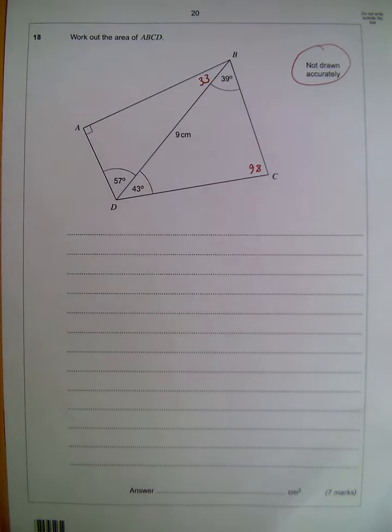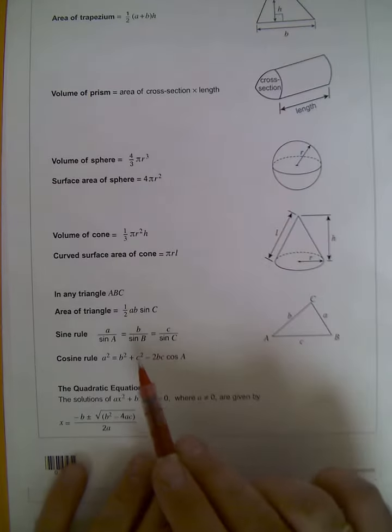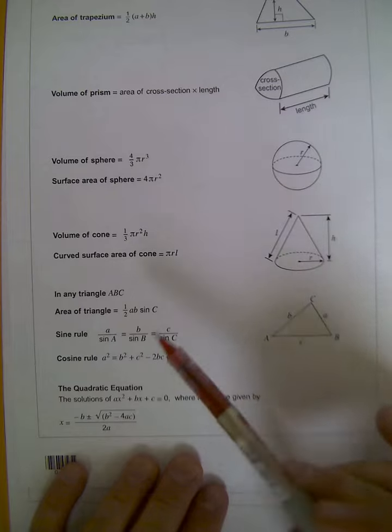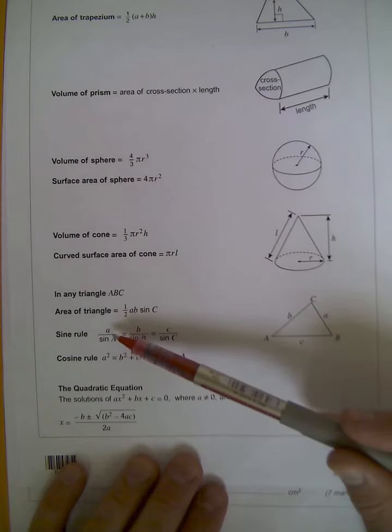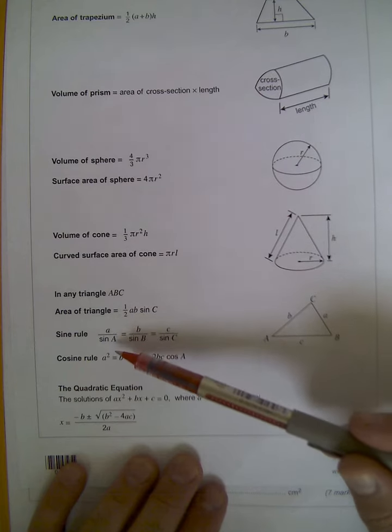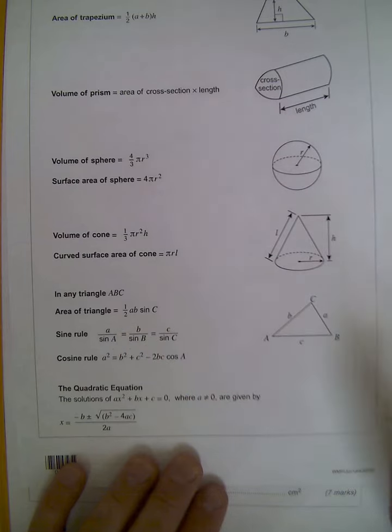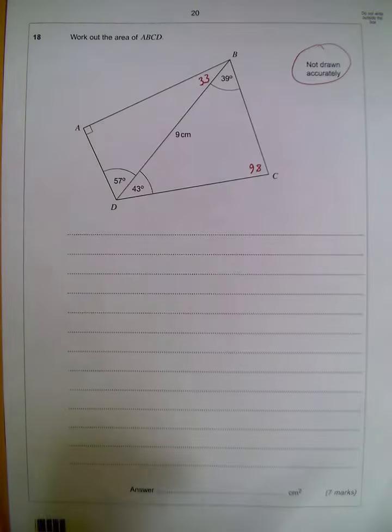Now I'm going to work out some missing sides using the sine rule, and that basically says that a side divided by the angle opposite it, or the sine of the angle opposite it, gives you the same result whichever side and angle you take.